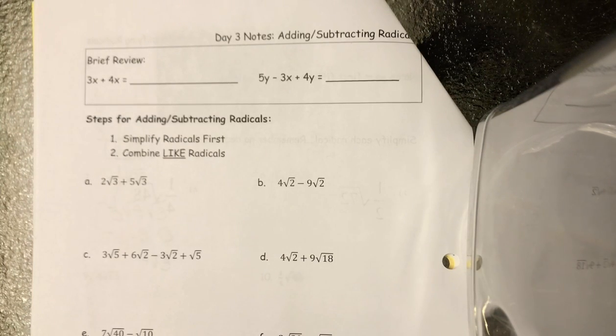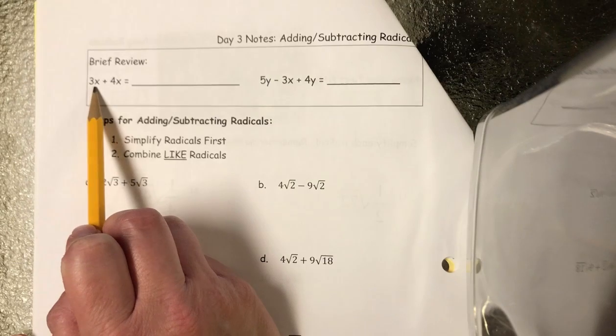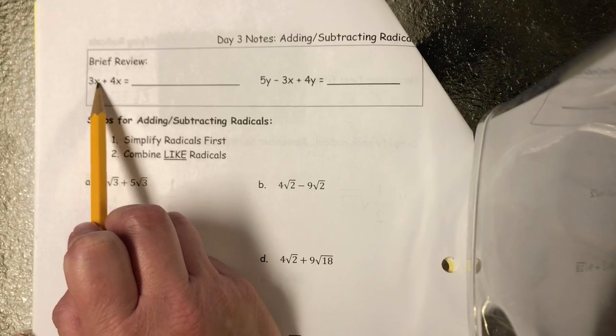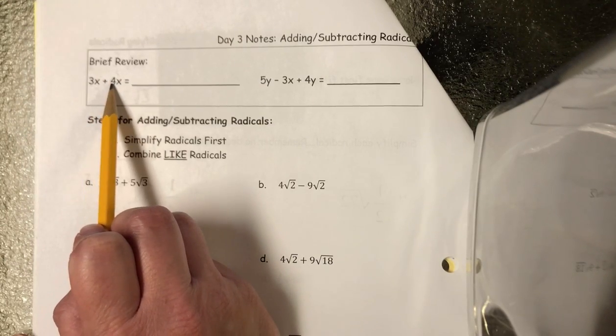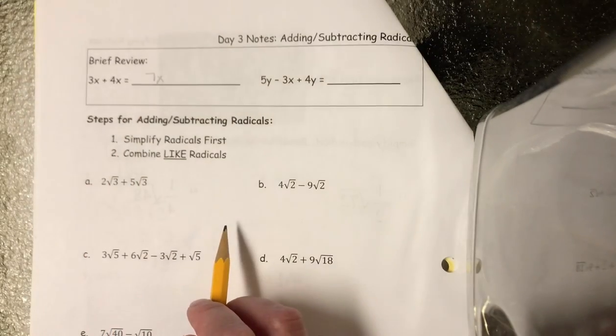Alrighty, so today we're going to combine like terms but using radicals. So, quick refresher review. Let's say I had to add the monomials 3x plus 4x together. Well, they have the same base, x, with the same exponent 1, so we just add the coefficients, right? 3 plus 4, 7x, and that's your final answer.